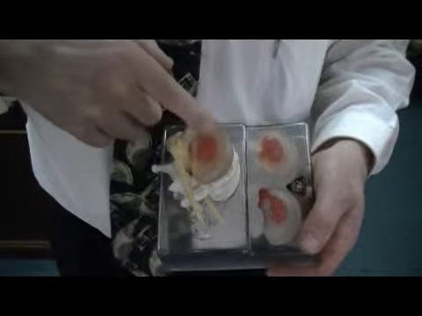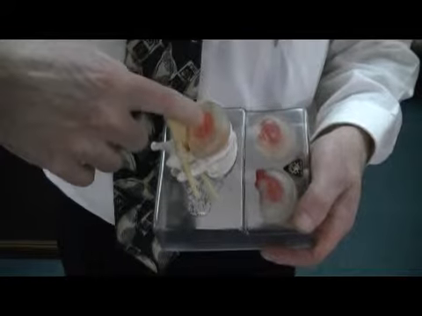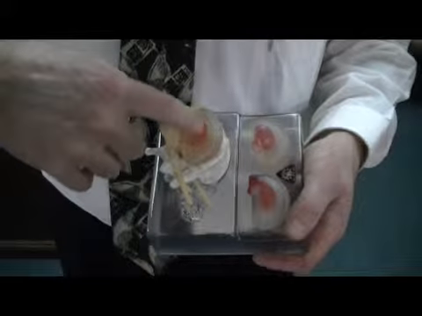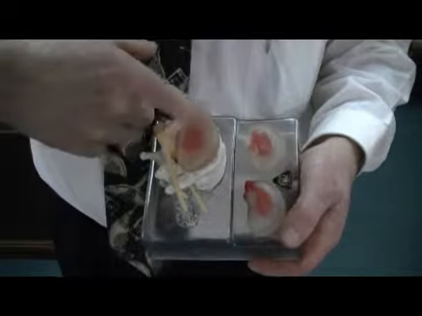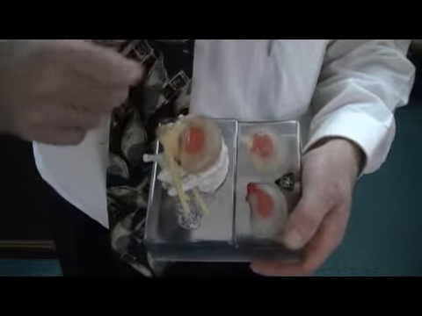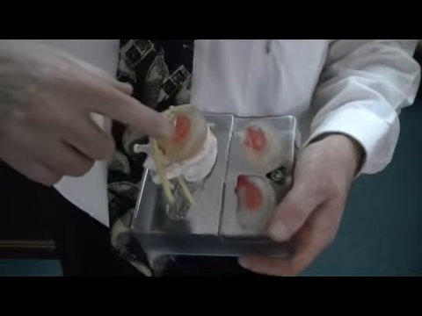This represents a normal disc that is about 80% water if it is healthy in the middle, called the nucleus pulposus. There are layers of fiber going around that is called the annulus fibrosus.